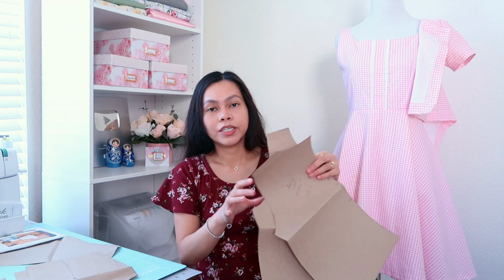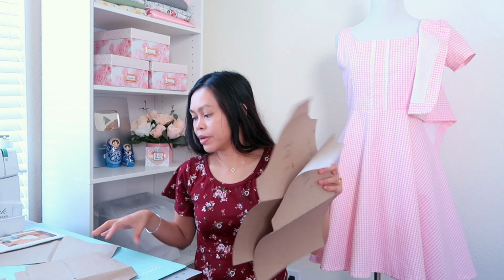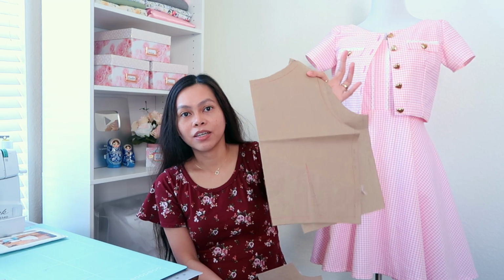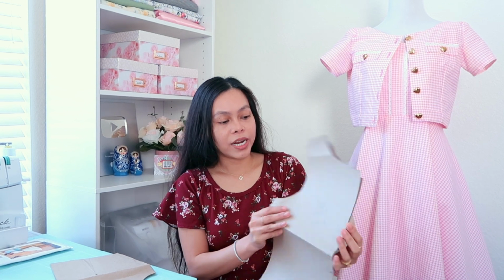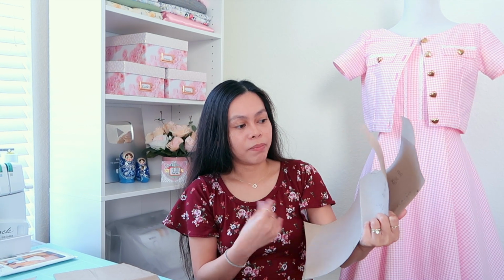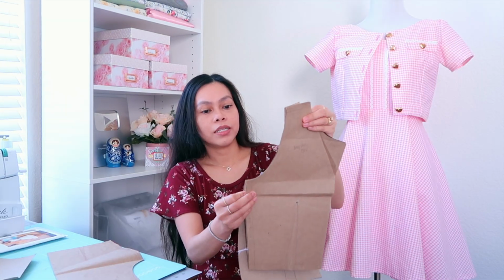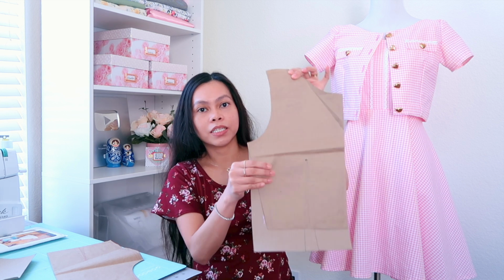So for the jacket, I have 3 pattern pieces. The jacket is also based off of these sewing patterns, the basic bodice blocks. But I extended it. Okay, so I'm going to show you what I did. It's super easy. I just simply extended it on the side seams and the length. That's all I did. And then of course the placket. As you can see, it's the same, but it's longer.